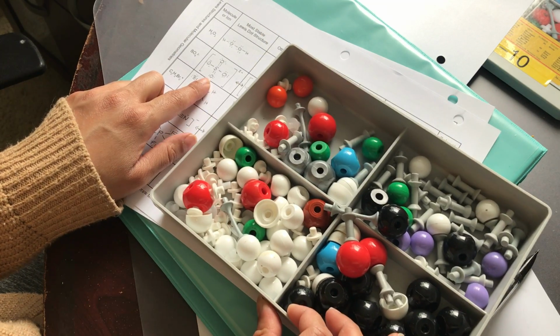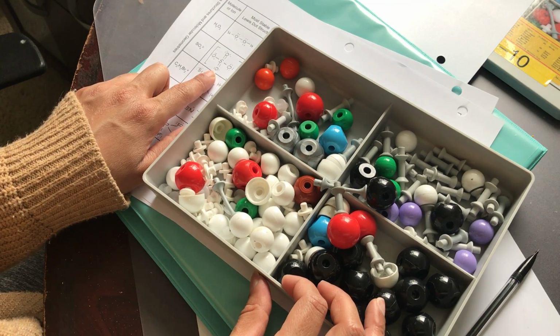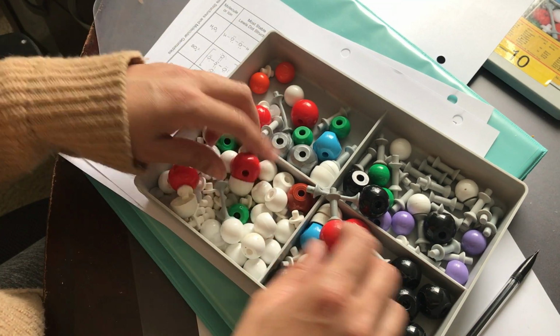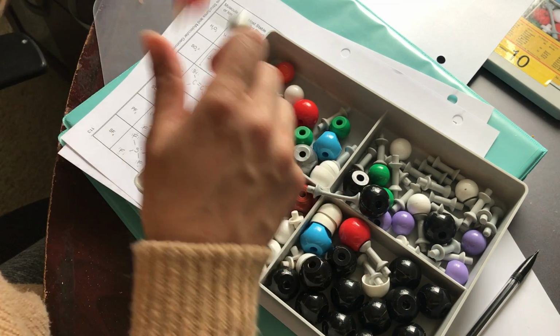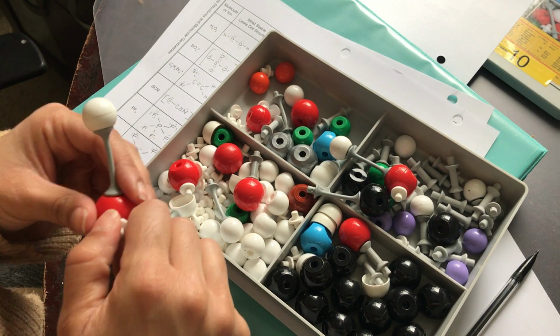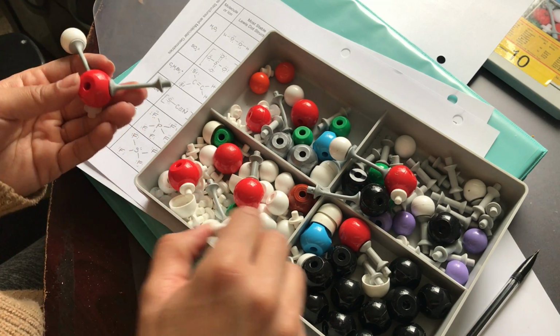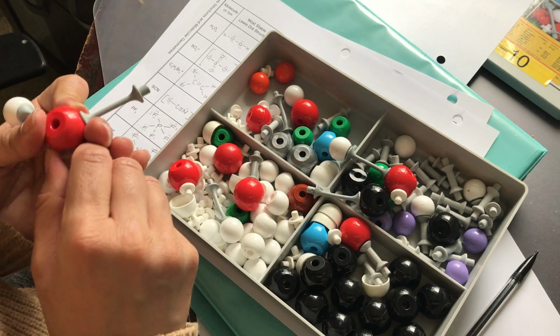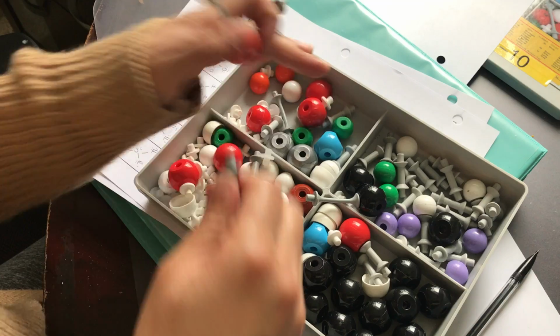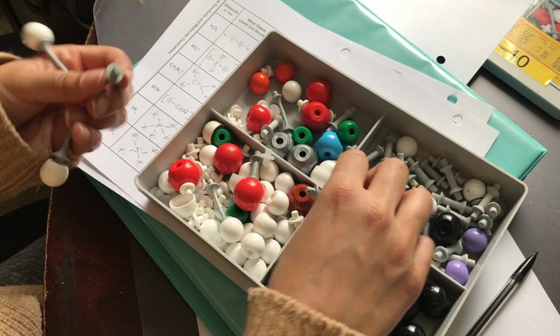Then we have another tetrahedral arrangement for sulfate. So you take your, boom, boom, boom. Just take this one. I'm going to make the oxygens just be the white this time so we don't get confused. Just to show you what tetrahedral will look like.